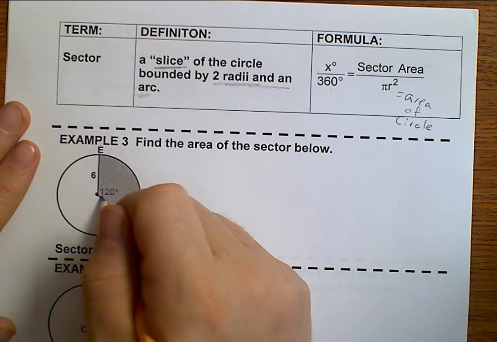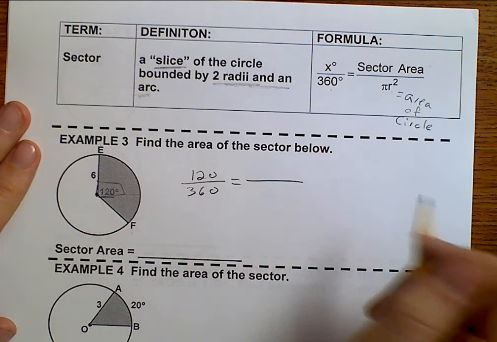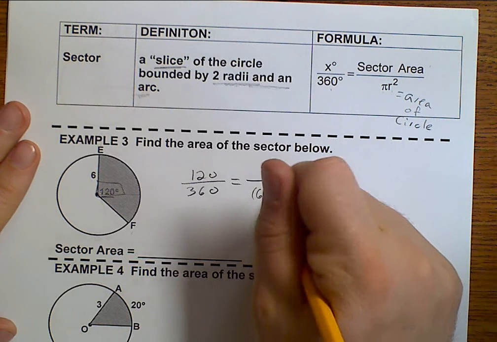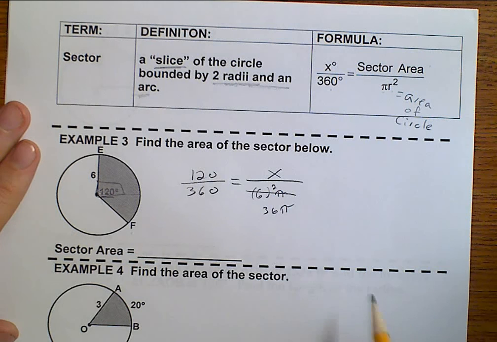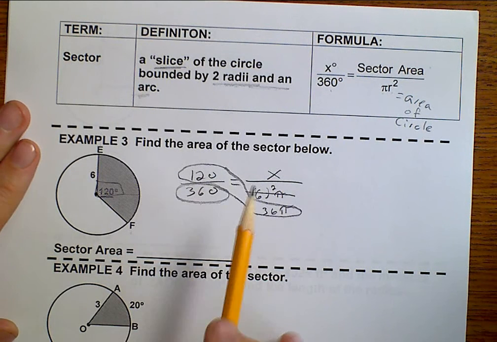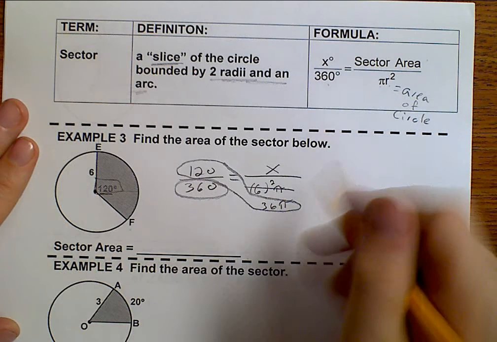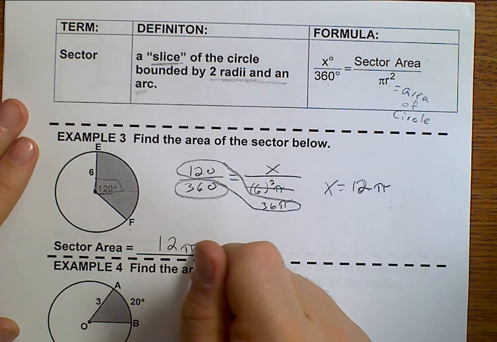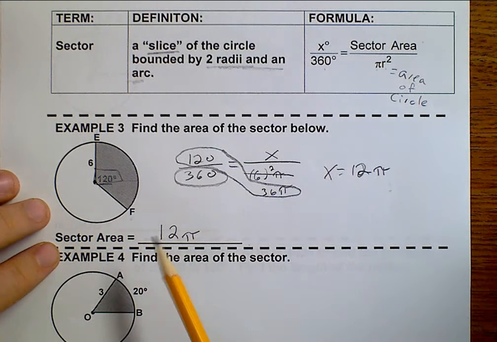So my sector arc is 120 degrees over 360 degrees equals my sector area that I don't know over the area of the circle, which is 6 squared pi, which I'll just rewrite as 36 pi. So we cross multiply and divide. 120 times 36 divided by 360 equals 12 pi. So our sector area is 12 pi. The whole circle was 36 pi. Our sector is 12 pi.